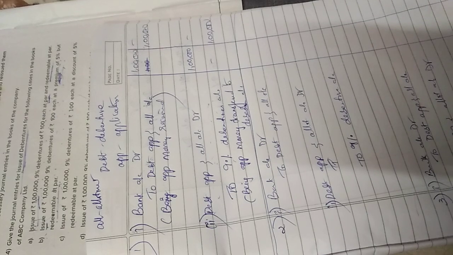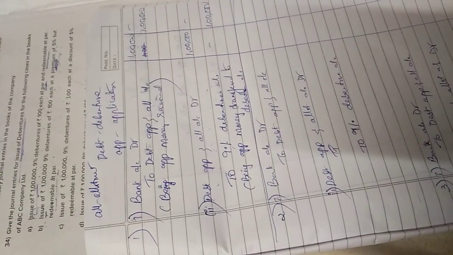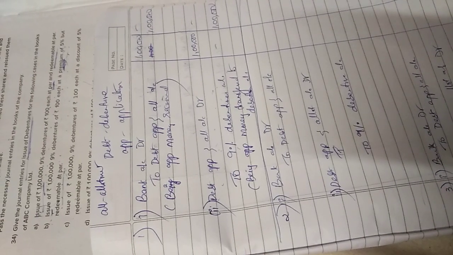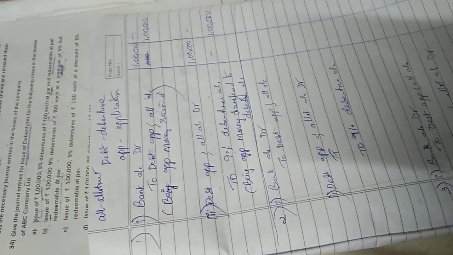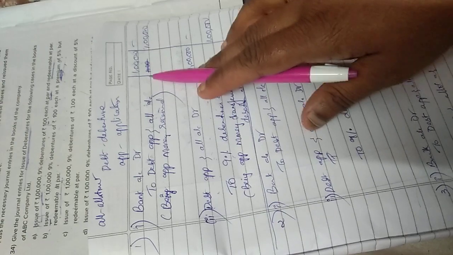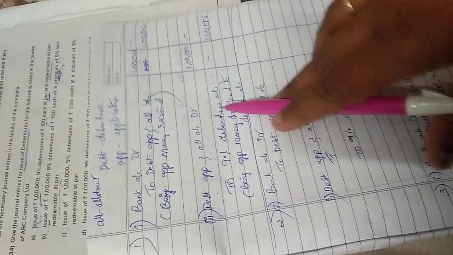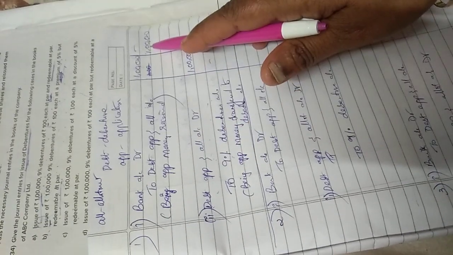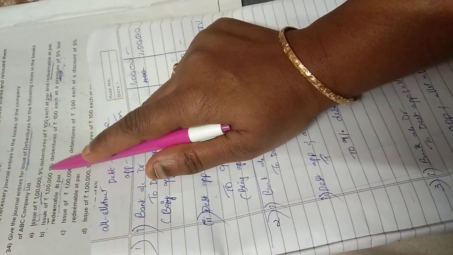Sometimes they'll give you 1,000, 9% debentures, which means they've given you the number of debentures. You will multiply it with the price of that debenture. Next, debenture application and allotment to 9% debenture money will remain the same, 1 lakh. So this is your first case.